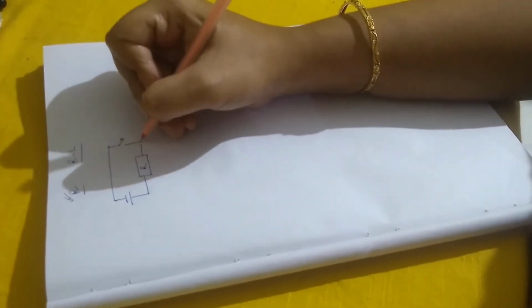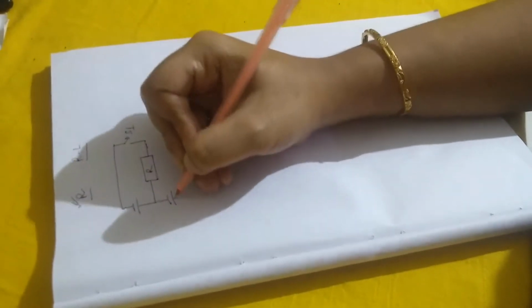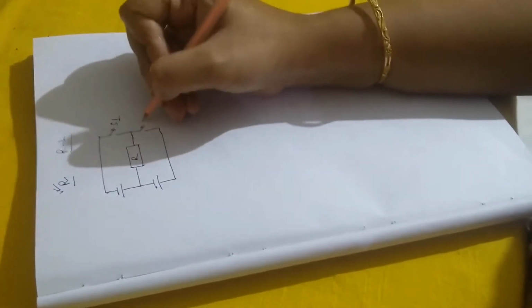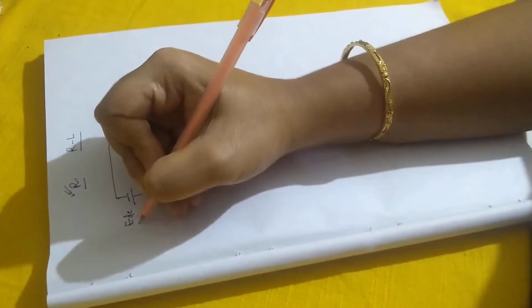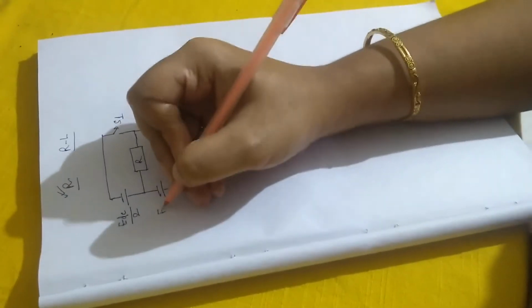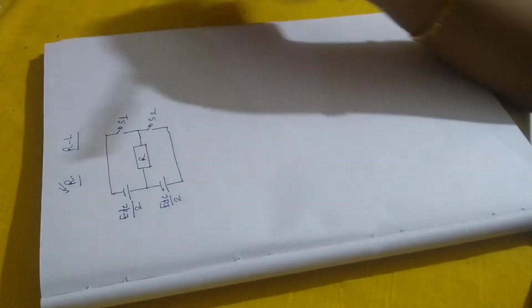This is one switch S1. Another source is connected over here. Another switch, that is S2. Let the source voltage be EDC by 2 for the first half of the circuit, and for the second half of the circuit the source voltage is also EDC by 2.